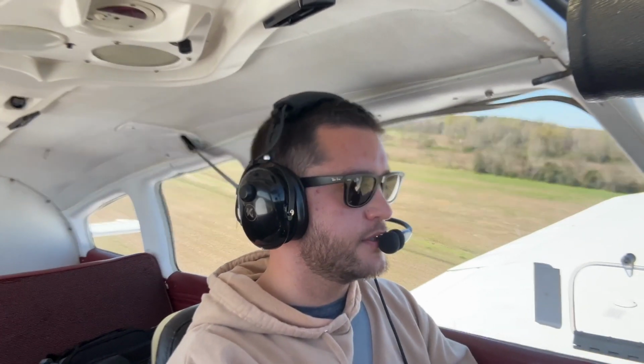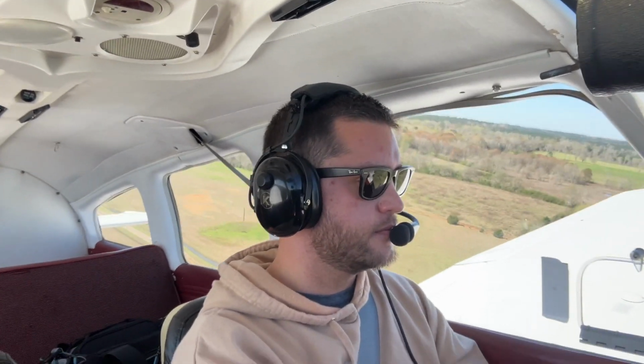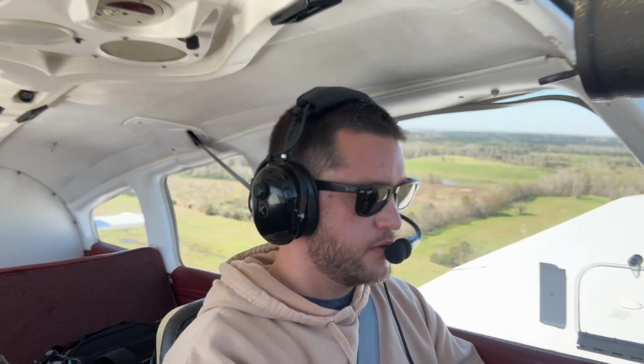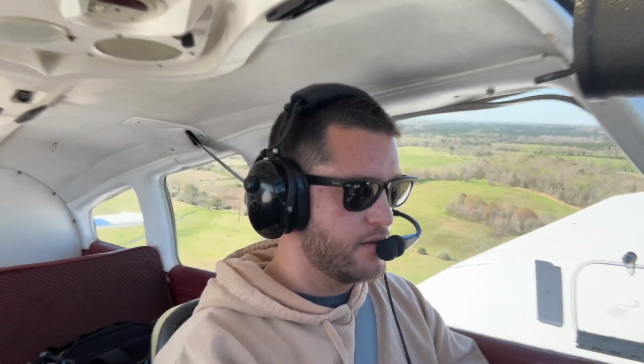Full power is set. Airspeed's alive, everything looks good and in the green. There's 60. Rotate. Let's get the nose up, looking for that 85. 500 feet, climb checklist. Flaps are up, instruments green, green, green, everything looks good. Everything is set. And we can turn that fuel pump off.